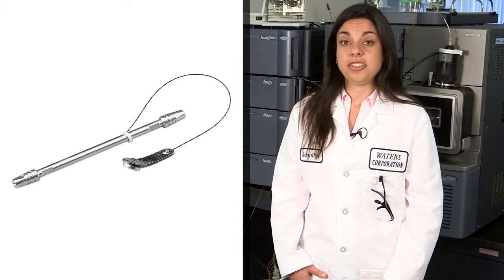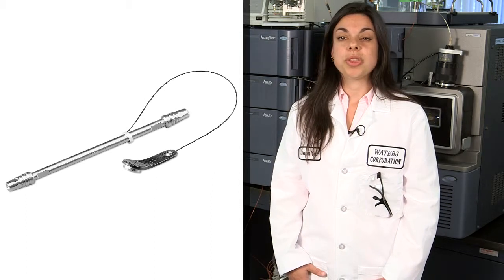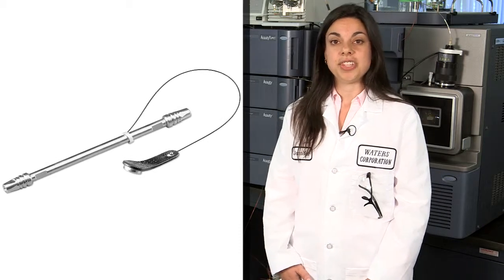For UPLC, we ran a reverse phase separation using an ACQUITY UPLC BEH C18 column. We used water and acetonitrile modified with ammonium hydroxide as the mobile phase. Then, we took the same sample and injected it onto the UPC² system using a UPC² BEH column and a gradient made up of carbon dioxide and methanol with ammonium hydroxide as the additive to the methanol. Let's look at the data.